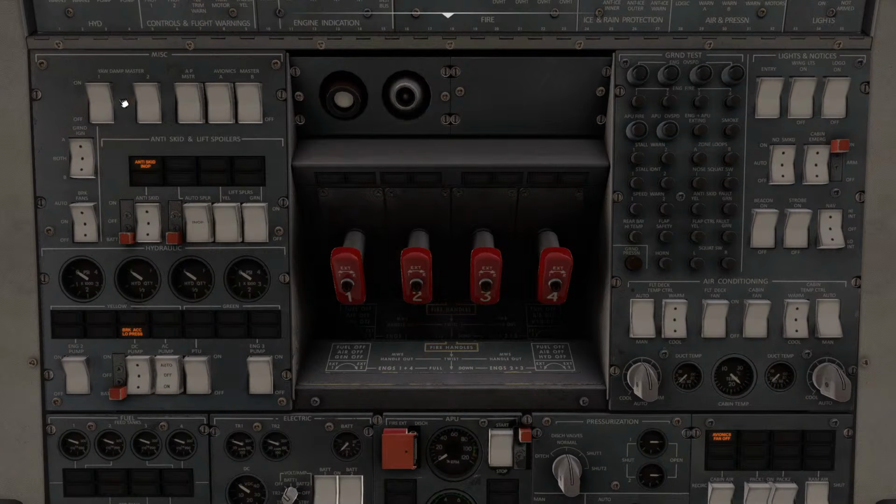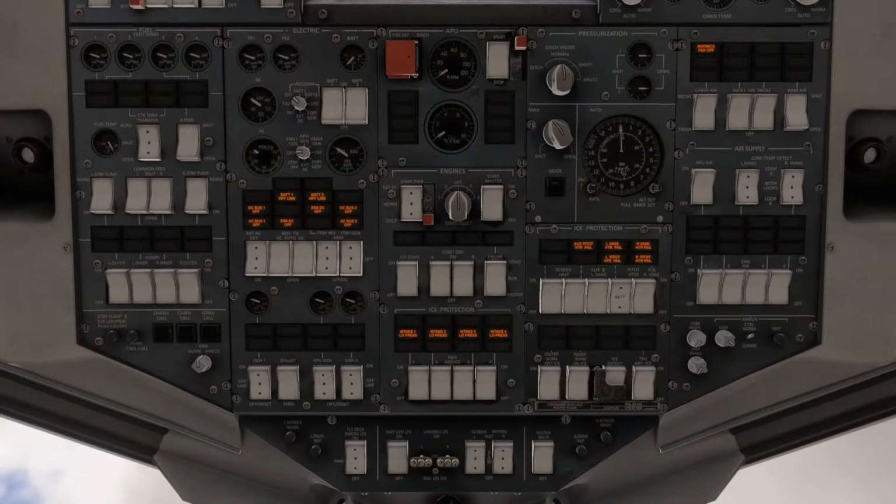So on the far left, your damper can go to on for 1 and 2. The autopilot master switch can go to on, and the avionics A and B can both go to on. Anti-skid and lift spoilers, the anti-skid can go to on. Lift spoilers yellow and green go to on. Then press shift and 7 to come further down the cockpit.